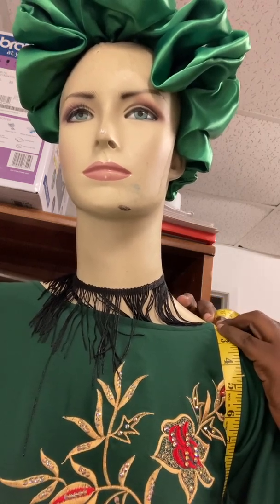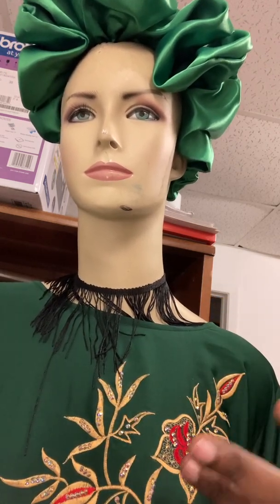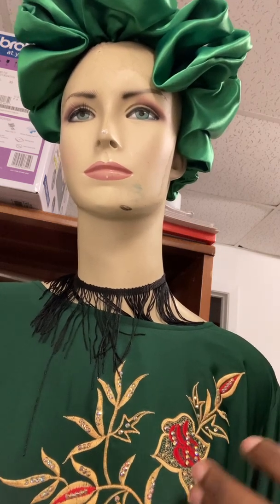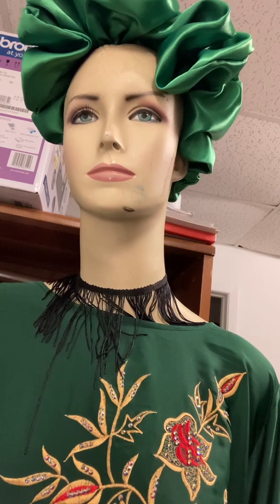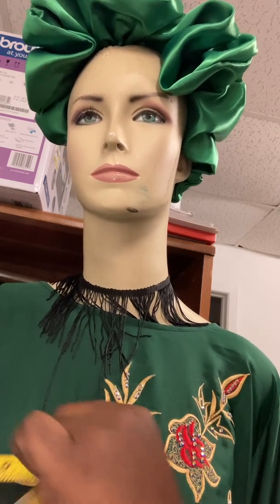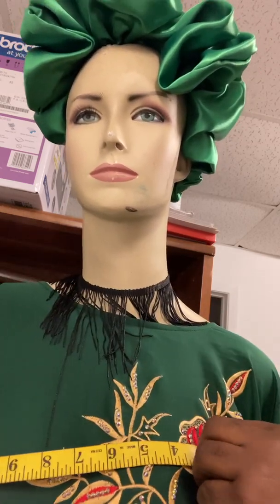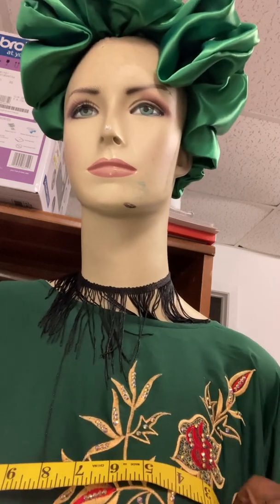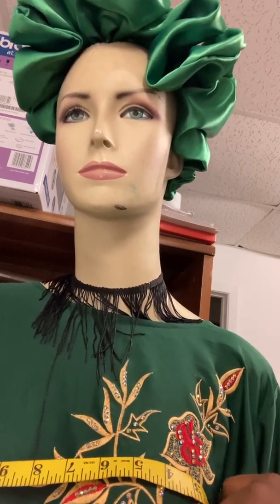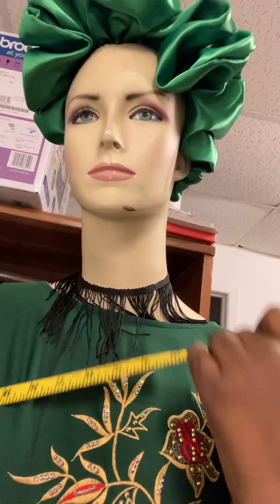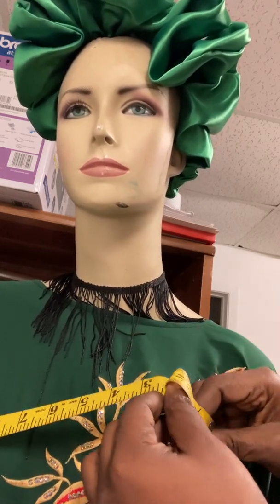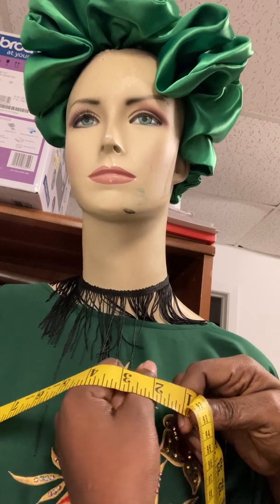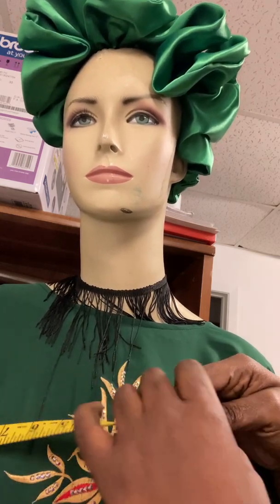For the men, you know they don't have bust, so theirs is chest. And when I'm making clothes for a man, when I take their measure, because their clothes are not usually fitted like that, I take it around the chest, directly under the armpit. I take it around that way and add a little ease. I use my fist to know the ease.